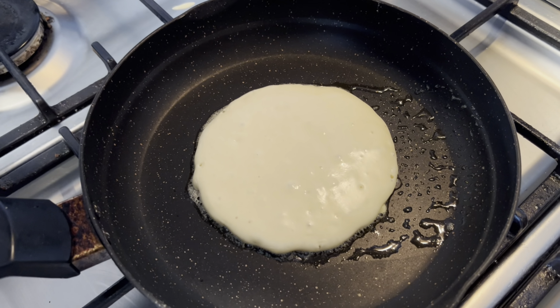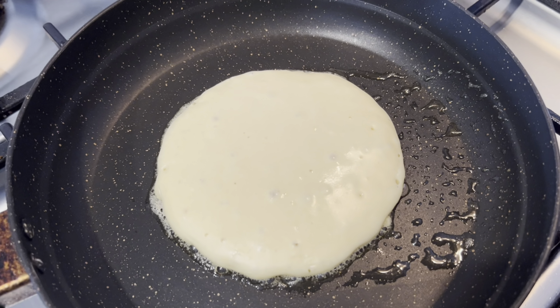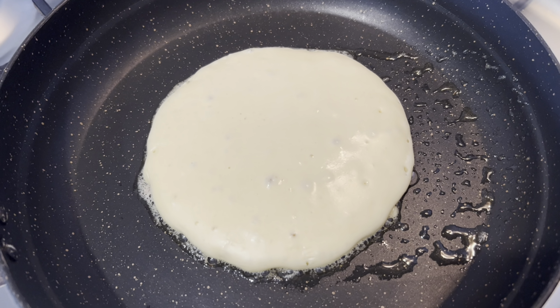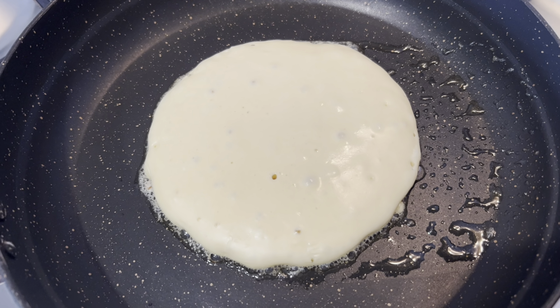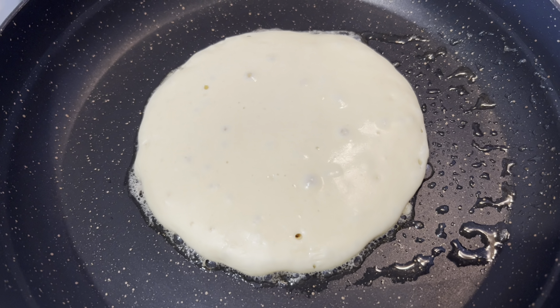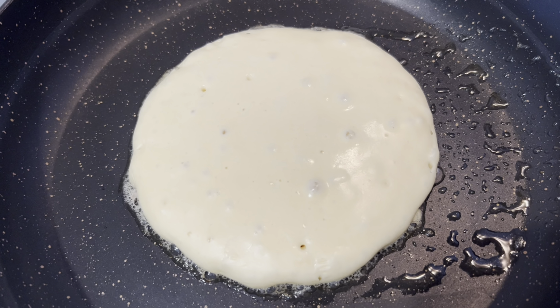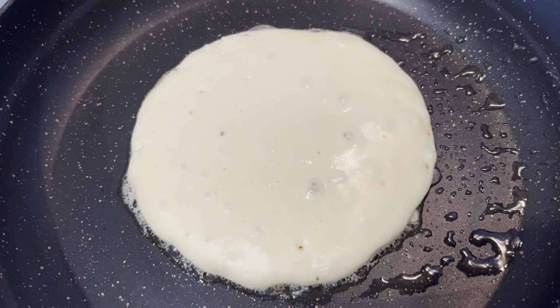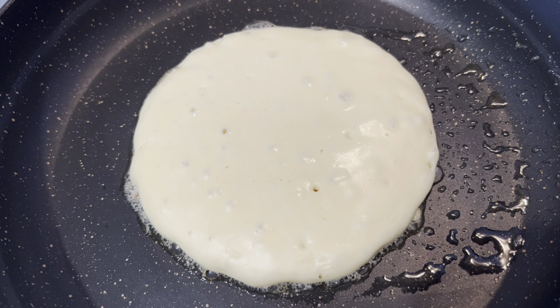After a while, we see these tiny bubbles. They are caused by the carbon dioxide gases that were formed in the batter during the mixing process. These gases were trapped in the batter, and when the batter gets heated, it tries to escape, making these tiny bubbles. When they pop, it makes these tiny holes. We know that one side of a pancake is cooked when there are lots of bubbles and holes. Flip the pancake onto the other side.